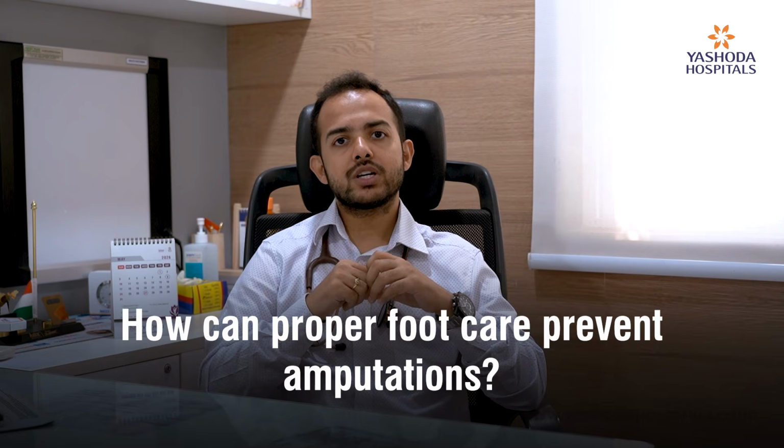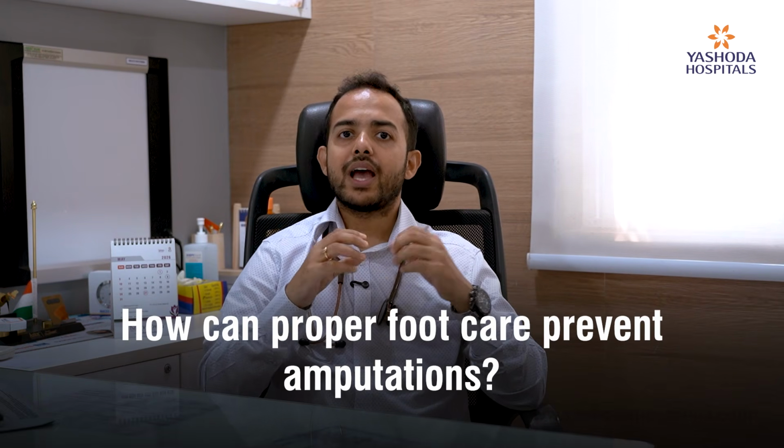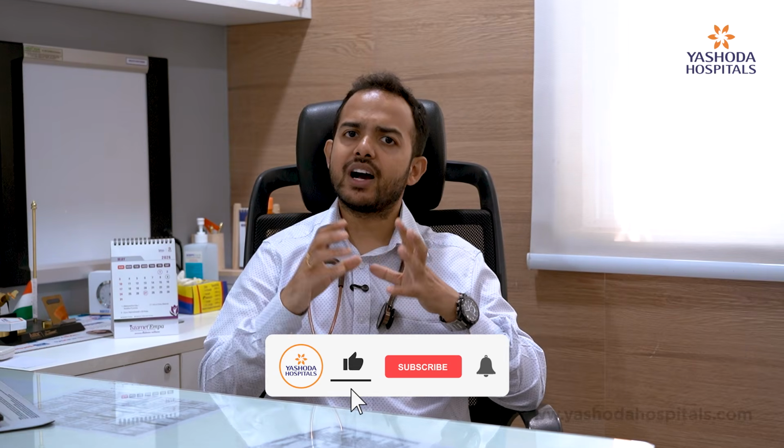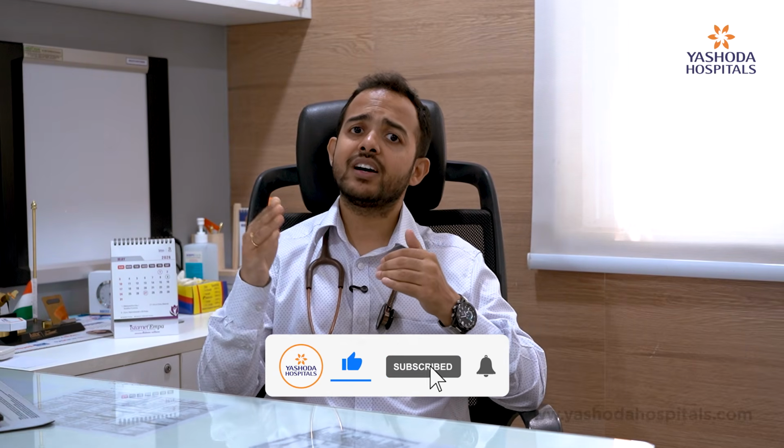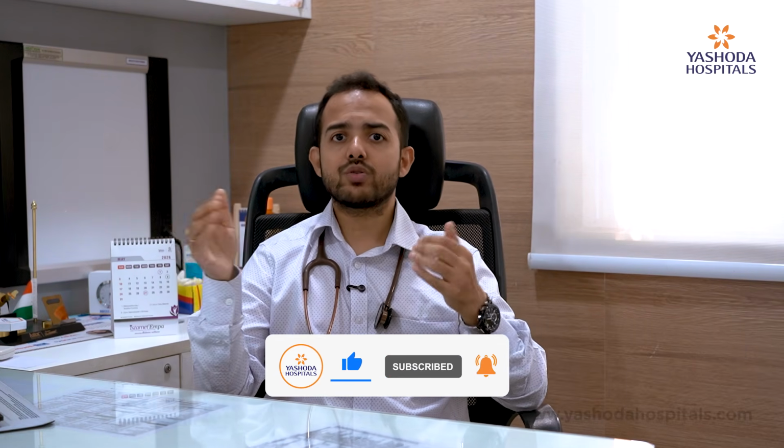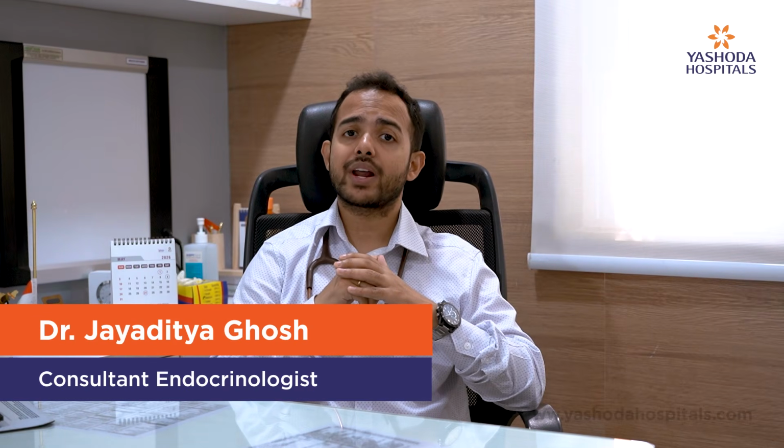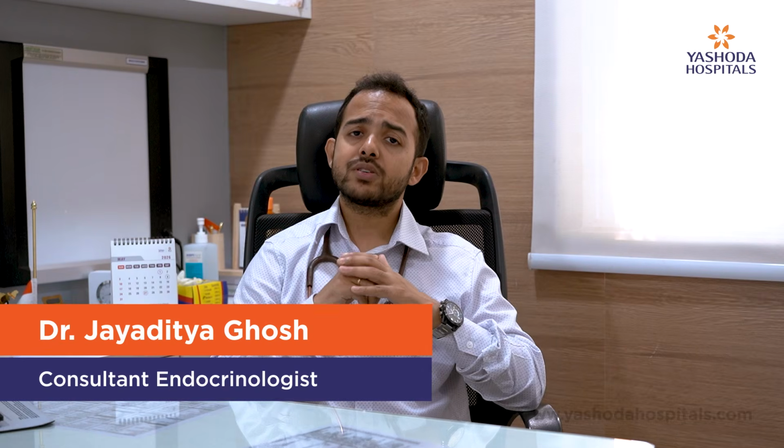So if the patient follows these steps, and if the patient also has proper footwear and hygiene, as I have said, this can prevent the development of ulcers, and ultimately these ulcers are the starting point of amputation. So if ulcers are prevented, then amputation will also be prevented. So this is very much essential for patients who are having type 2 diabetes for long duration, uncontrolled diabetes, because they are at increased risk of development of diabetic neuropathy as well as peripheral arterial disease.